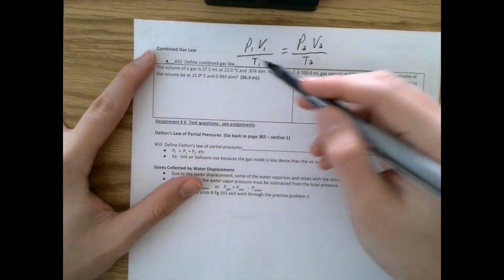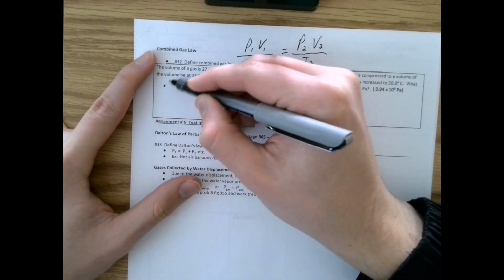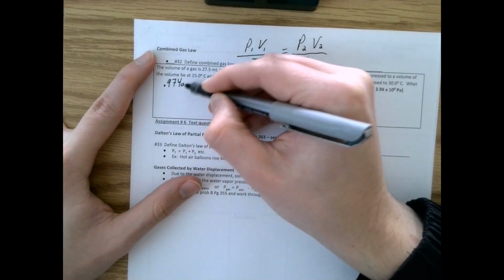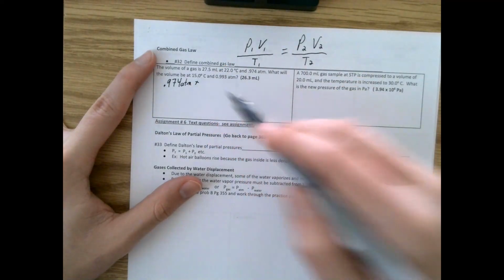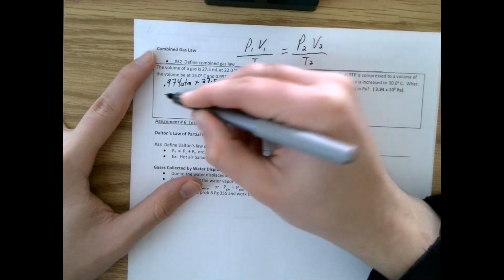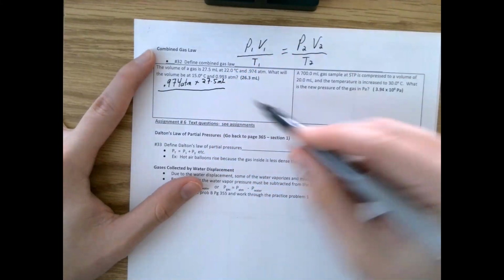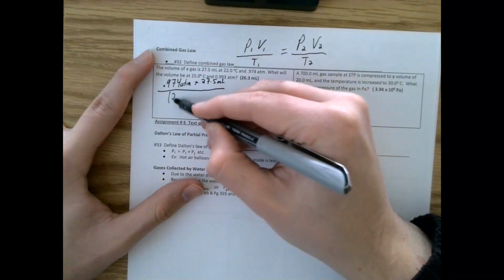So my P1 is 0.974 atm. My V1 is 27.5 milliliters. My temperature is 22 Celsius that I'll convert to Kelvin.